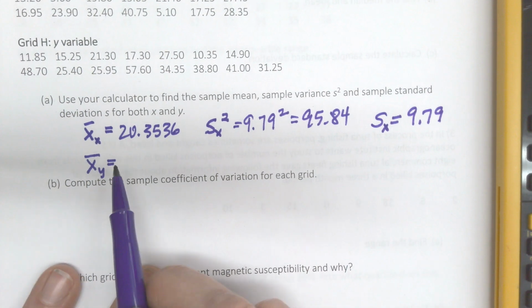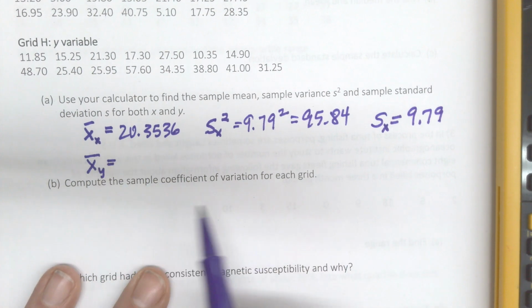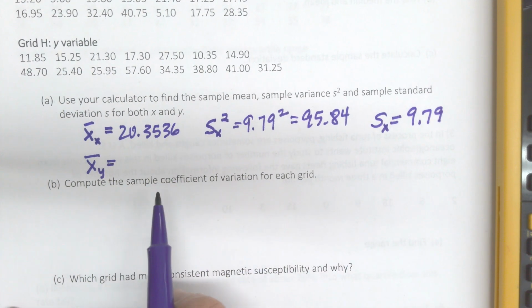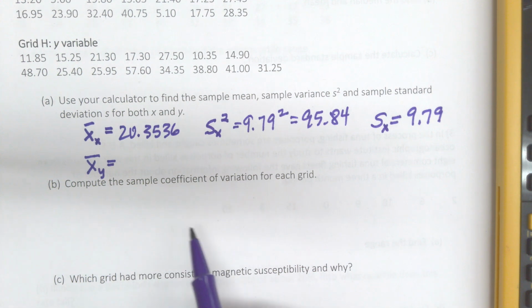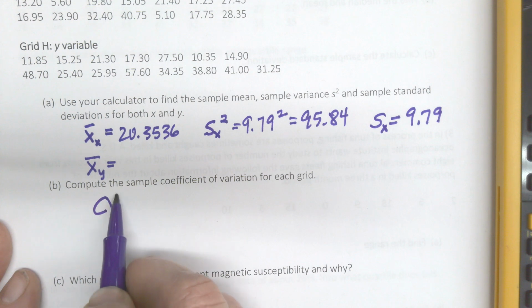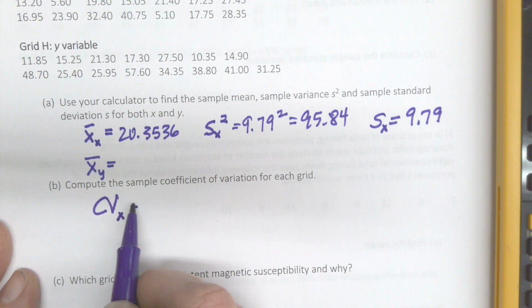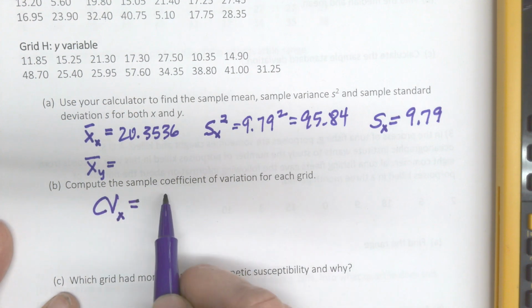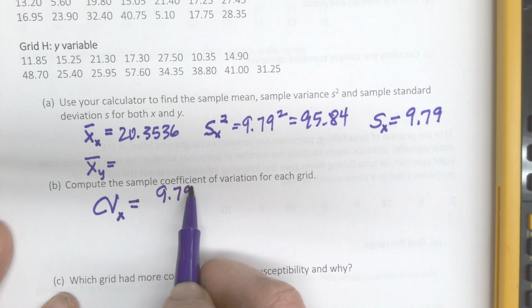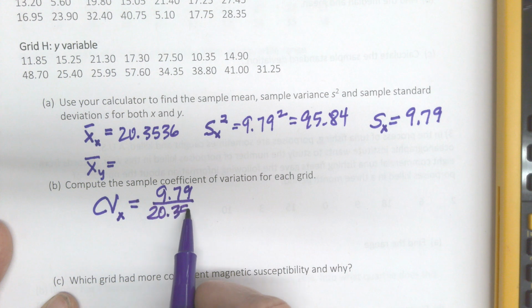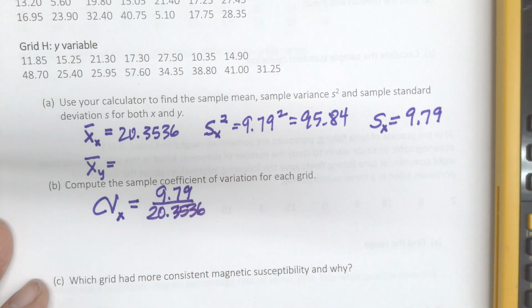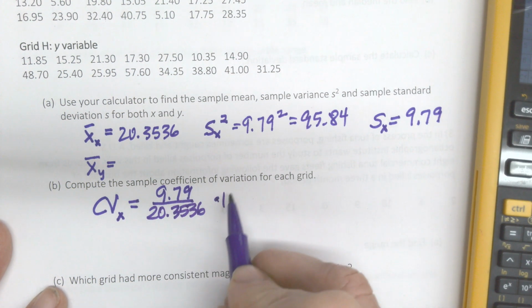And so I'm going to have you do that same thing for Y, but before we jump on, we're going to do the sample coefficient of variation for each grid. My coefficient of variation for X is the standard deviation divided by the mean, and then times 100.